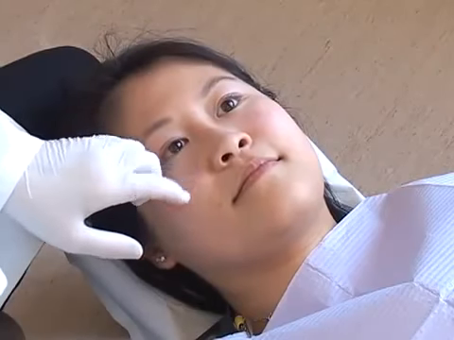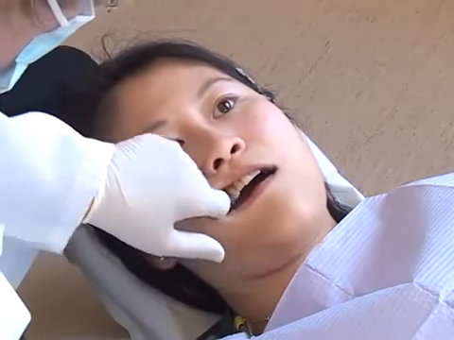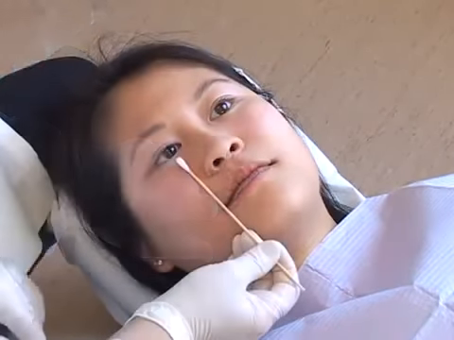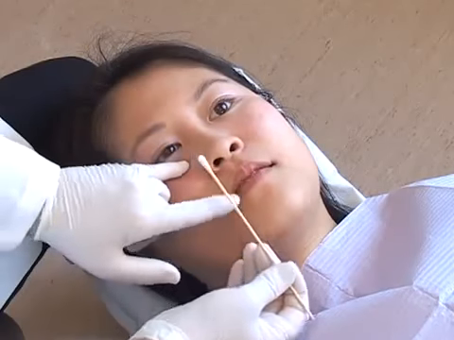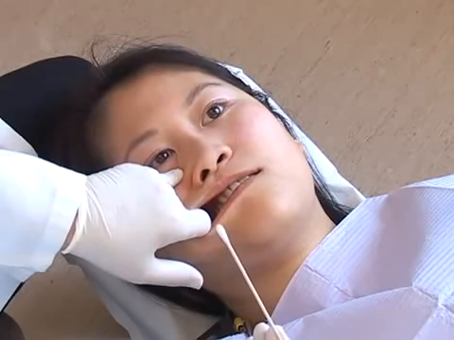Palpate the notch on the inferior rim of the orbit. The foramen is directly inferior to the notch. Alternatively, line up the pupil of the eye with the labial commissure. The foramen lies on this line just below the orbital rim.